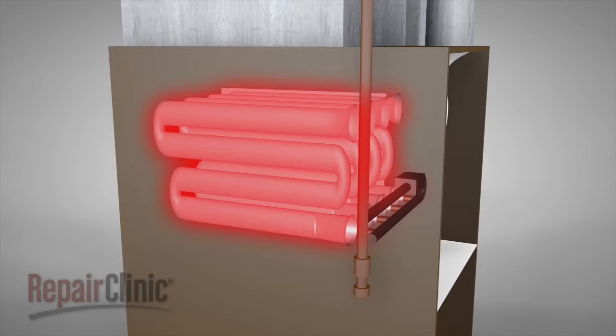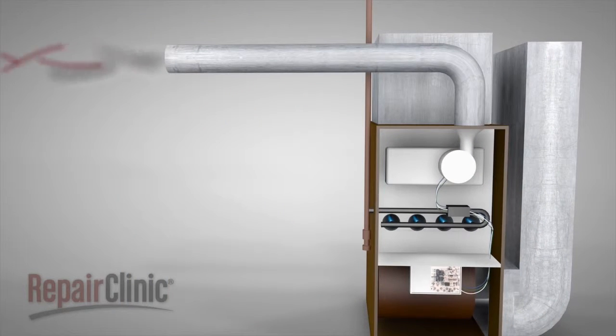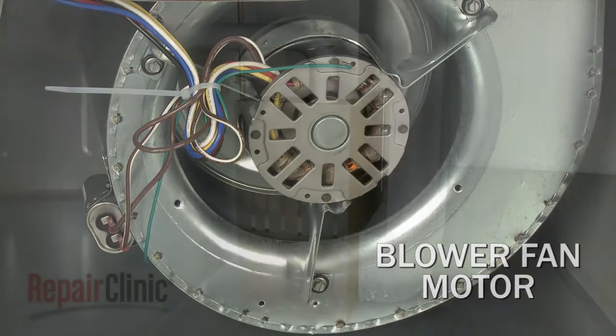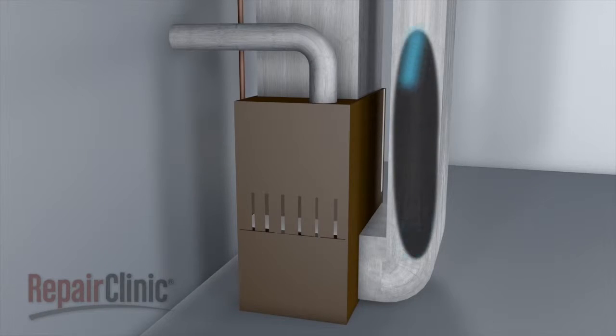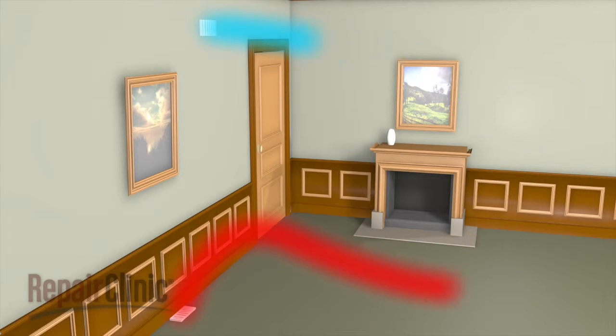The air within the burner assembly is then exhausted to the outside of the home, which is necessary since this air contains toxic fumes such as carbon monoxide. The second air system uses a blower fan to draw air through the return vent, blow it past the heat exchanger, and force it through the home's venting. The room air is then drawn back through the return, and the airflow cycle continues.